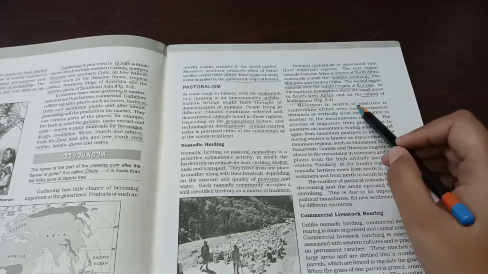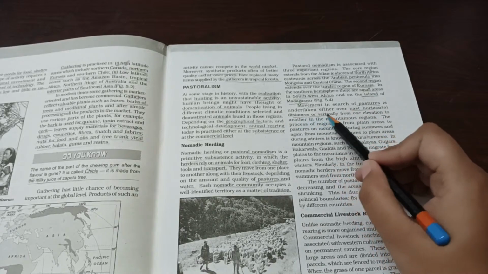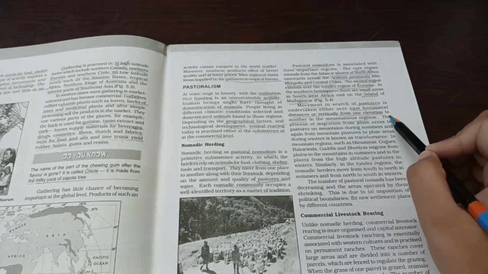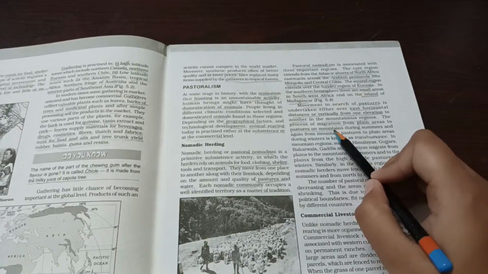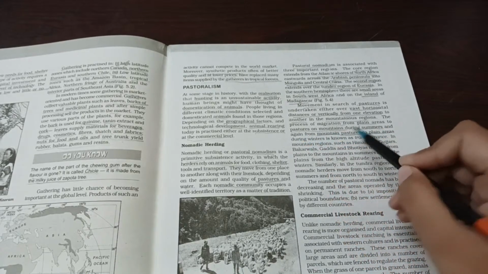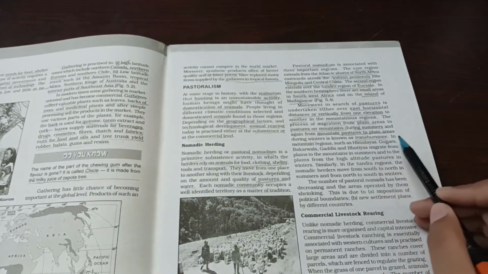Movement in search of pastures is undertaken either over vast horizontal distances or vertically from one elevation to another in the mountainous region. The process of migration from plain areas to pastures on mountains during summers and again from mountain pastures to plain areas during winters is known as transhumance.